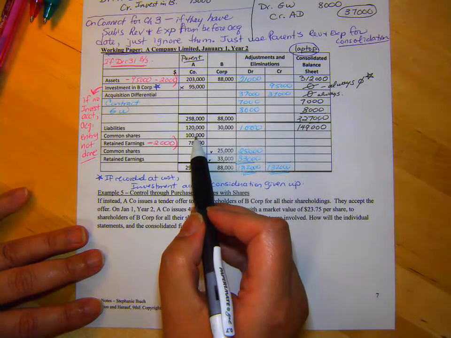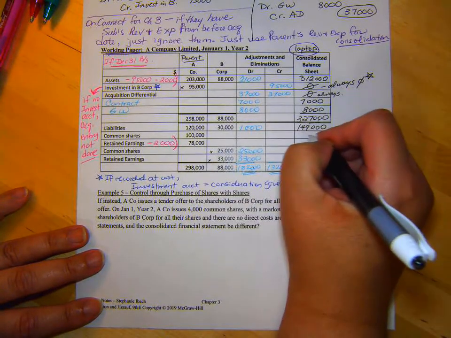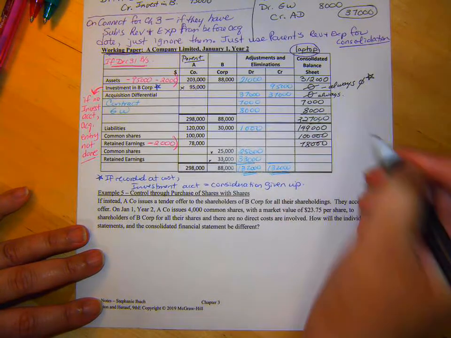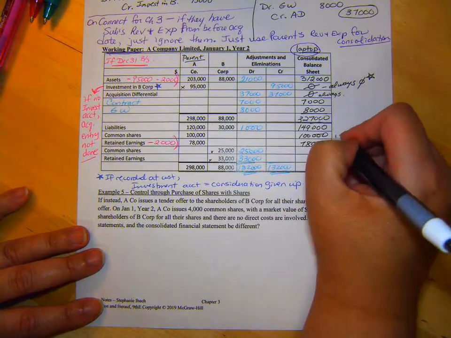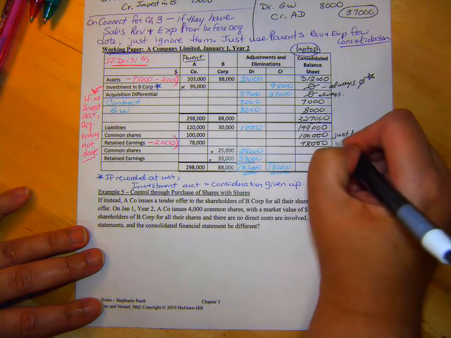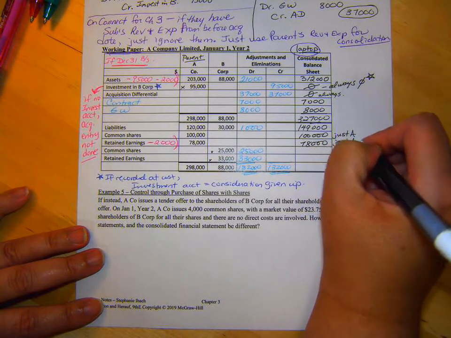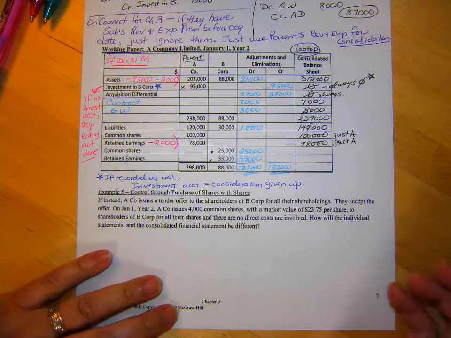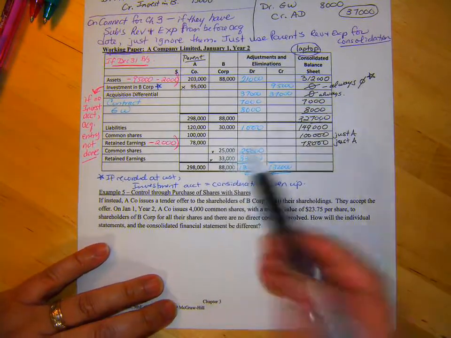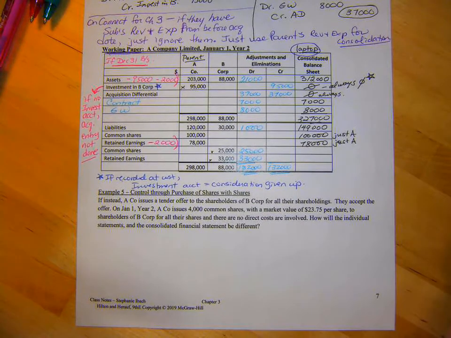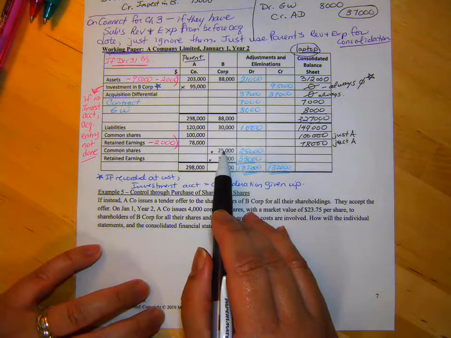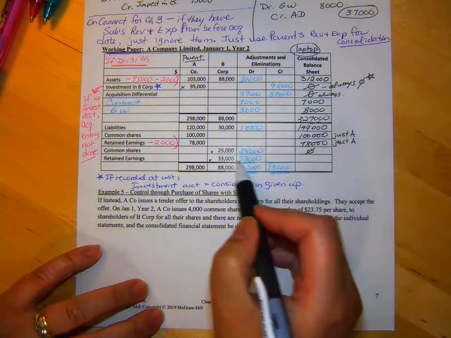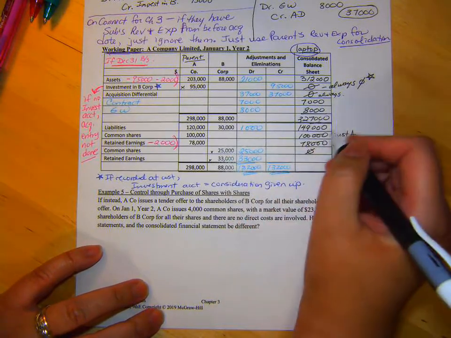These are just by themselves, so 100,000, 100,000, and 78,000, 78,000. So this is just A. Just A. Because if we merge them together and consolidate them, can we have company B earnings and shares? No, so we have to get rid of them. Credit 25, debit of 25 gives us 0, and same with the retained earnings.